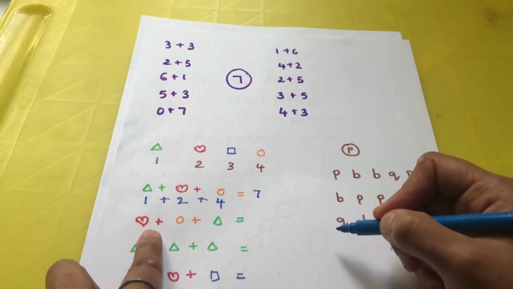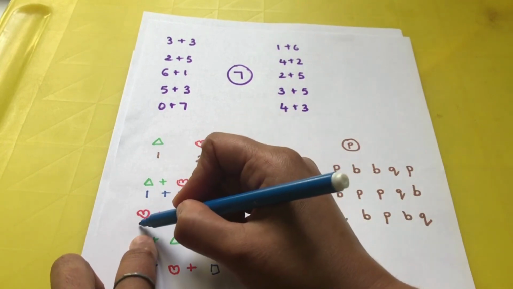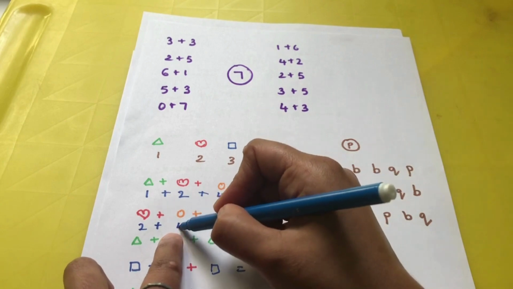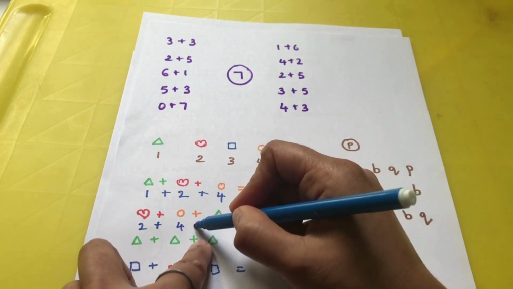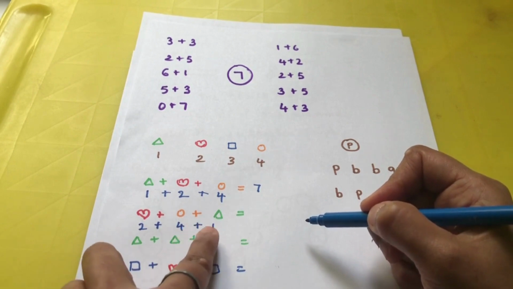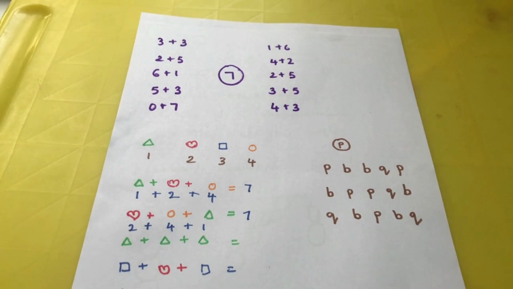Let's take one more example. The next one is a heart. So the value of heart is 2, plus circle, it is 4, and triangle, it is 1. So what is the answer? 2 plus 4 is 6. 6 plus 1 is 7. Like this, he has to find the answers of the others.